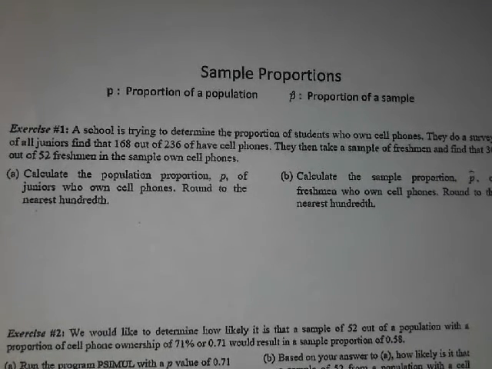All right, so sample proportions. We talked already about how we're very, very rarely going to be able to survey an entire population, okay? We're going to have to focus a lot on samples. And then we'll look at our samples and we'll use the statistics from our sample to generalize to the entire population.